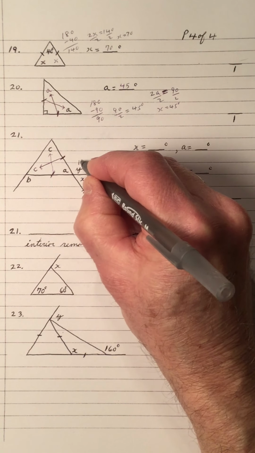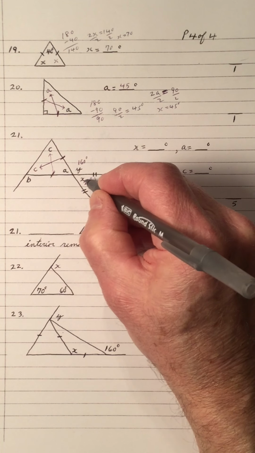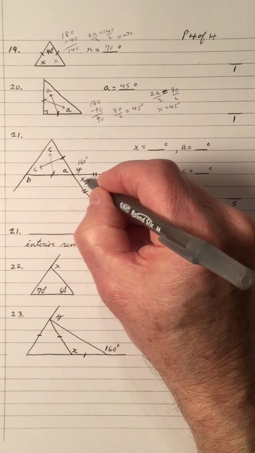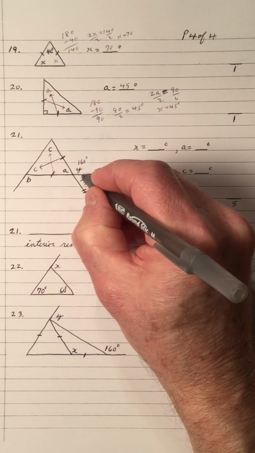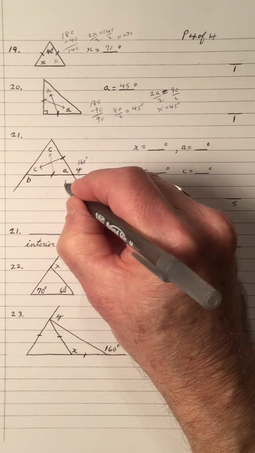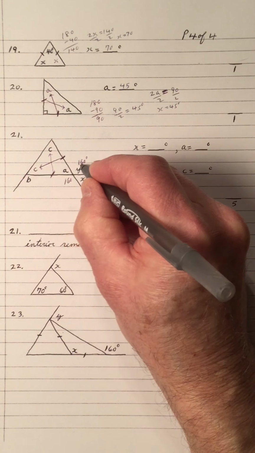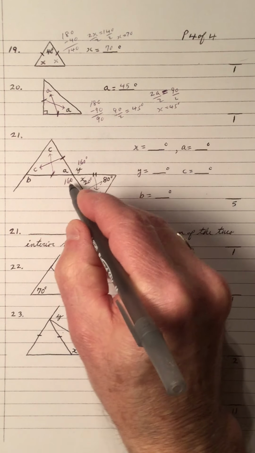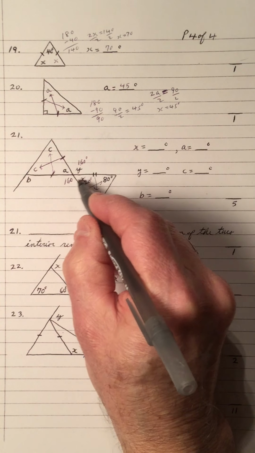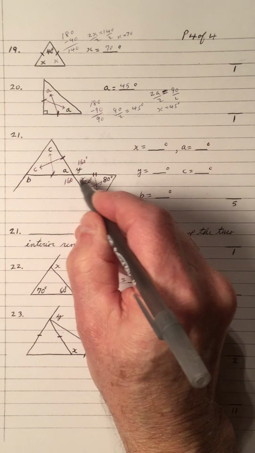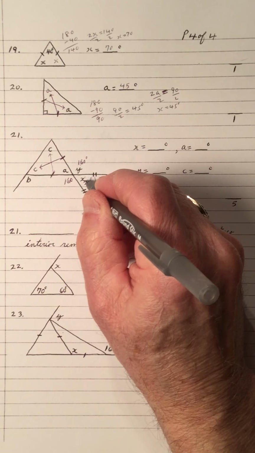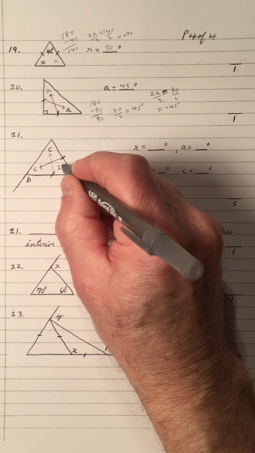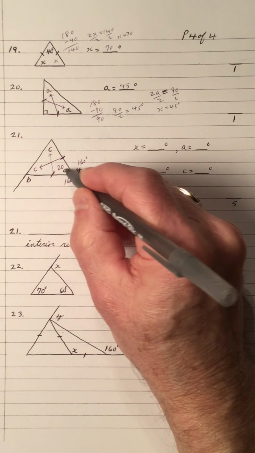So that means that that's 160 degrees, because that's a straight angle, 160 and 20. And if that's 160, that's 160 because they're vertically opposite angles. Or there's a straight angle right here, 160 plus 20, 180. And we know if that's 20, we know that A is 20 because they're vertically opposite angles.